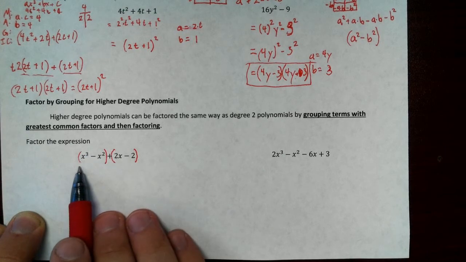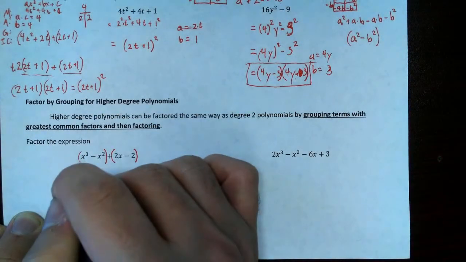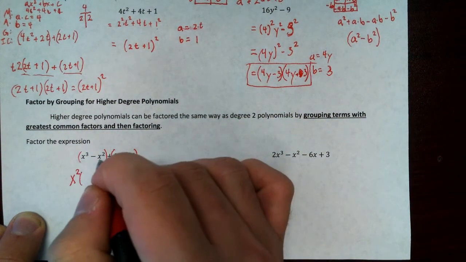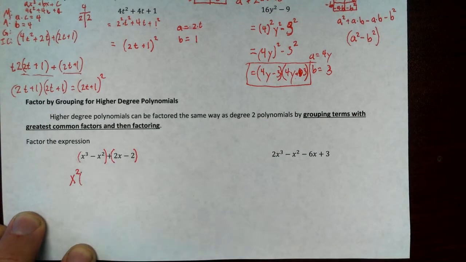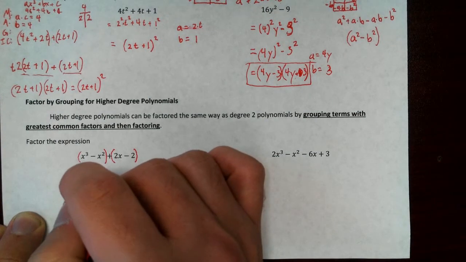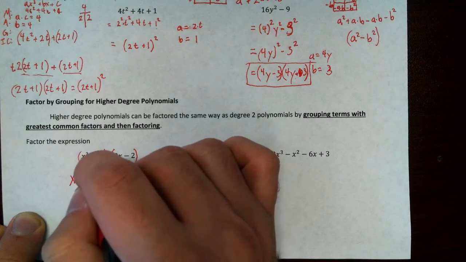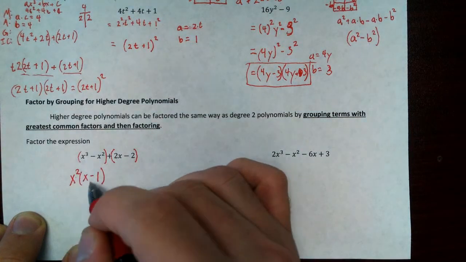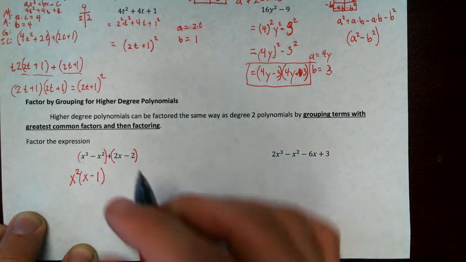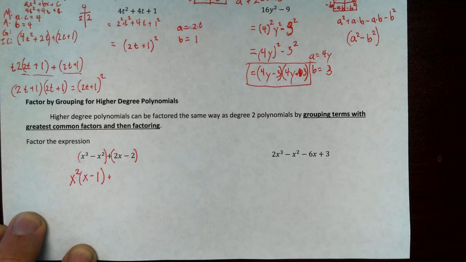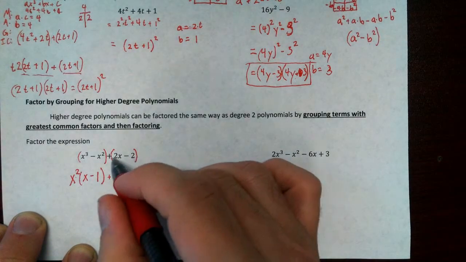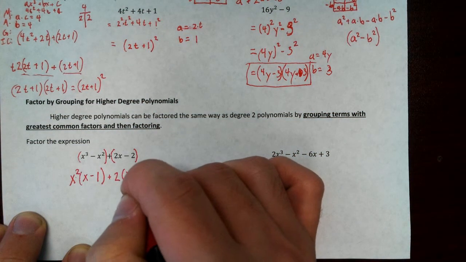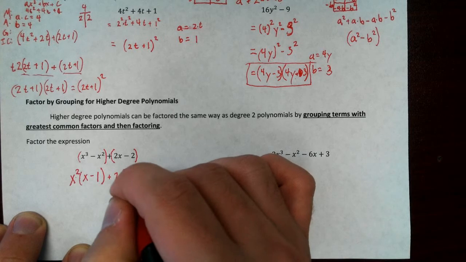So factoring out from our first term, we have x squared, right? We have x to the third power, x to the second power. We can factor out x squared of those. Okay, so x and minus 1 are left behind, right? If we divided both of these by x squared, we would see this is what we get left behind. Okay, plus, now let's go ahead and factor out over here. So we have a 2 that we can factor out. So we have an x left behind and a minus 1 left behind.